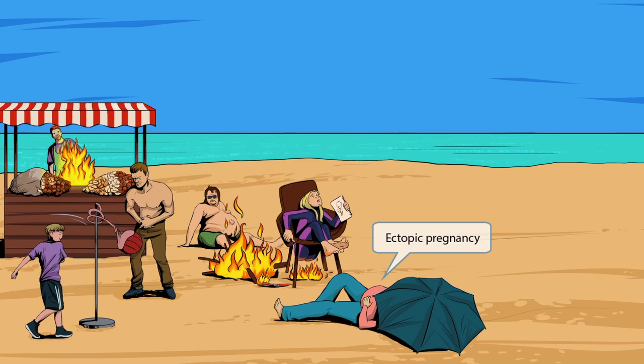Ectopic pregnancy is a cause of lower abdominal pain in women and occurs when an embryo implants outside of the uterus and causes pain as it grows. This condition becomes an emergency if it ruptures, so it's an important cause of pain to recognize.